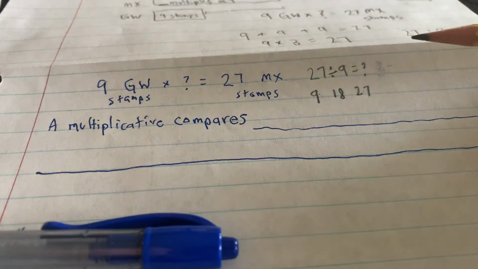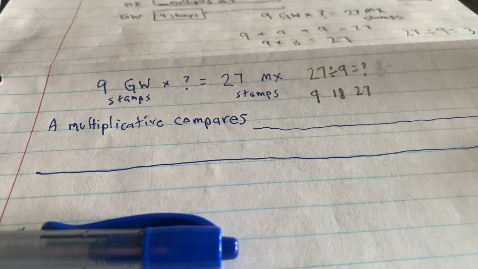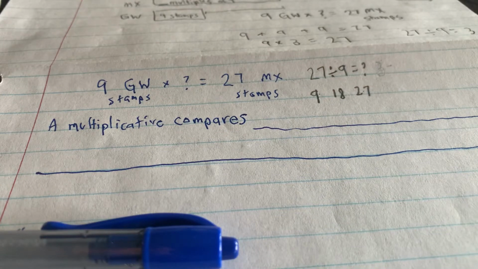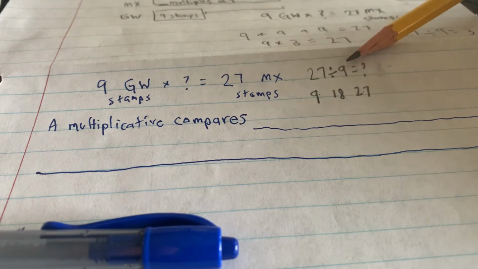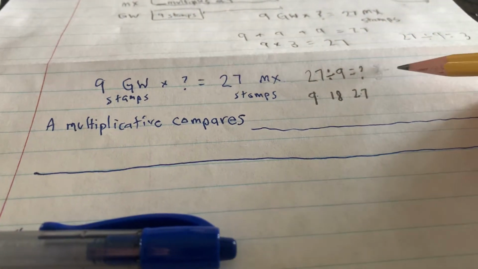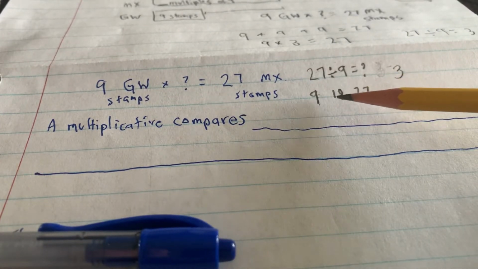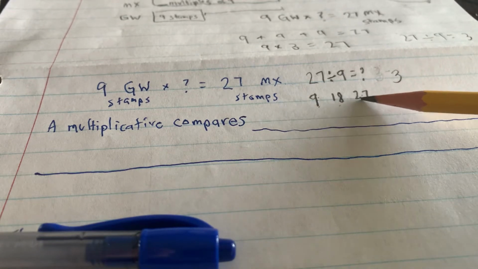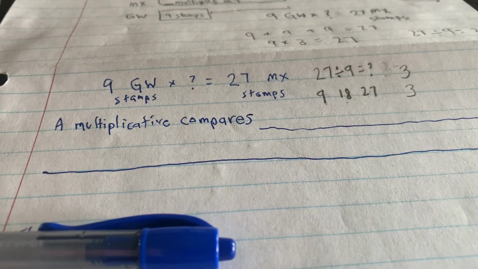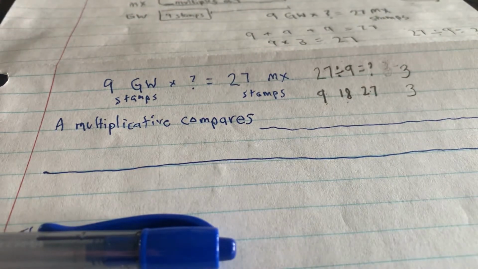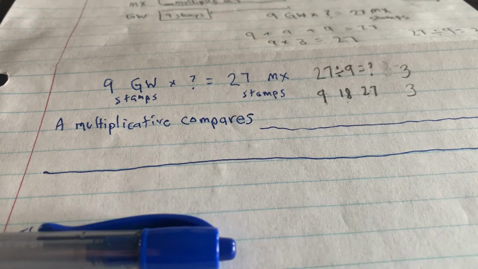Think about it. Yeah, we ended up with the same answer because both ways made us think about how many groups of 9 we needed to make 27. When we divide 27 into 9s, we've got 3 groups. And when we count by 9s all the way up to 27, it takes us 3 times. The 3 9s equals 27. In both ways, we're thinking about how many groups of 9 does it take to make 27.